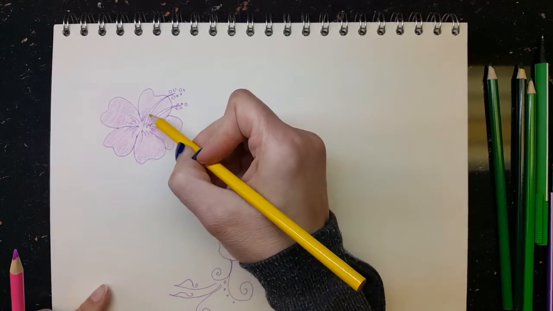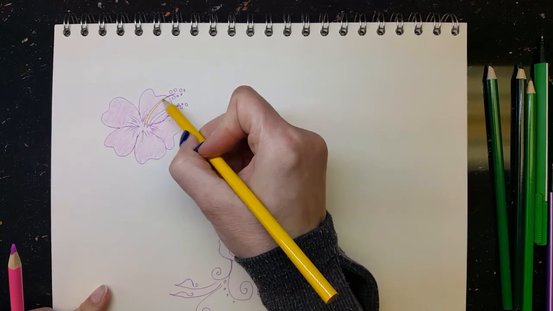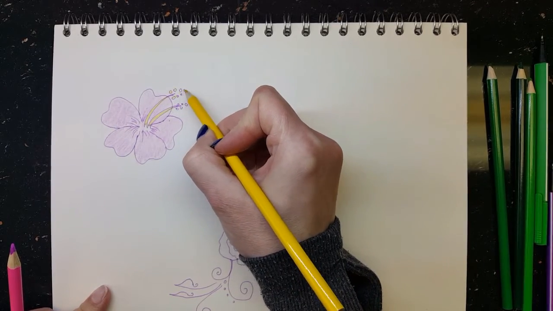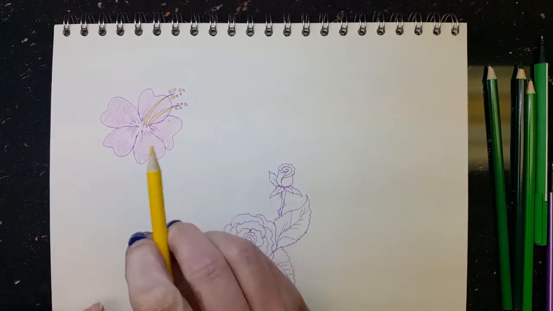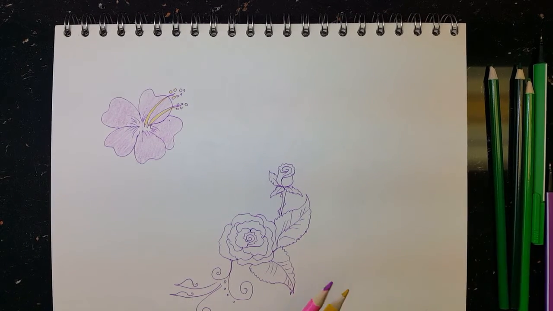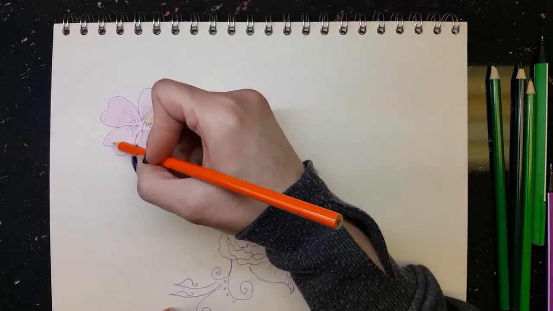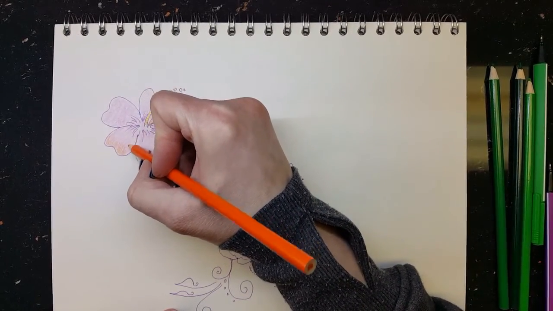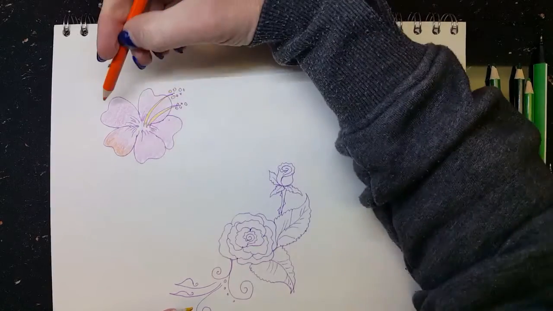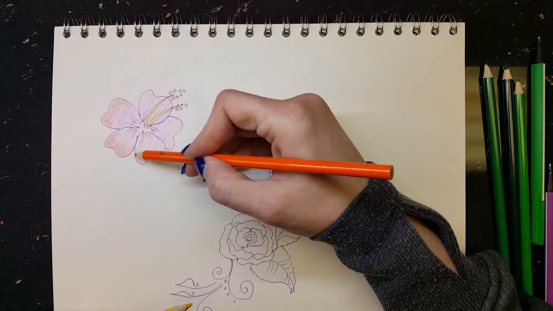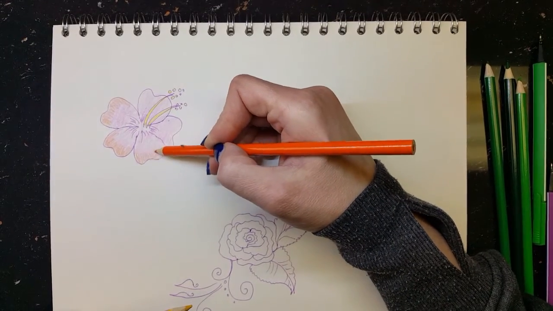And then with yellow, I'm going to come in here. Now these little pollen dots, you can leave white or you can color those yellow as well. I'm actually going to grab my orange. I've got this darker orange. No, I'll use my light orange. And I can come in and just add a different color of shading on the tips of my hibiscus flower.